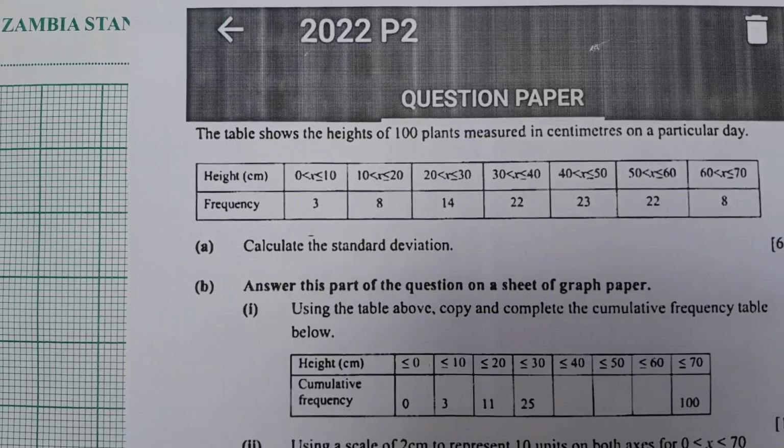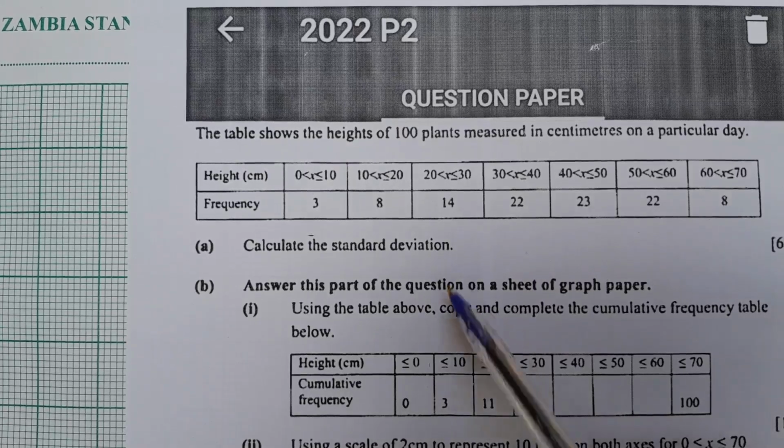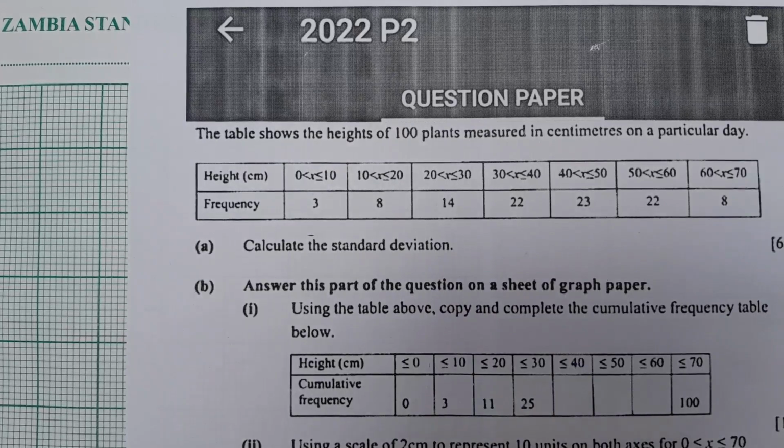Hello, I welcome you all to this wonderful lesson where we'll be talking about statistics, how to find the standard deviation, how to plot this on the graph. So this is a 2022 paper 2 mathematics. This is the paper that I want us to revise together. Let's see how we can answer this particular question.